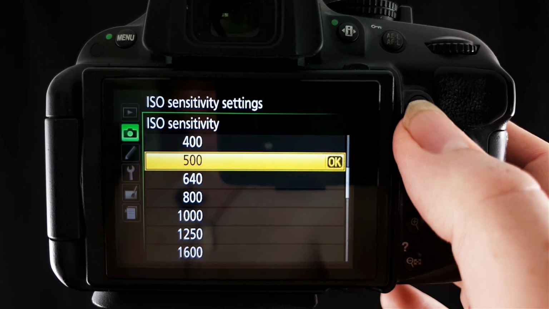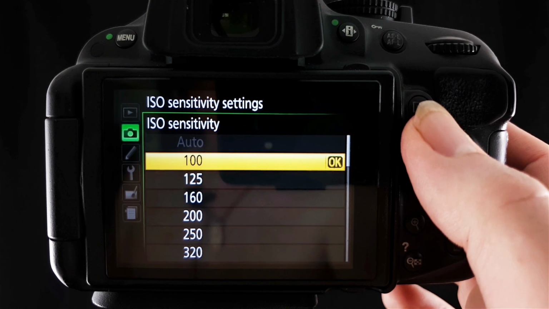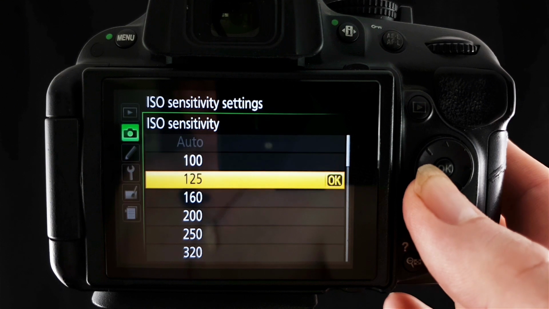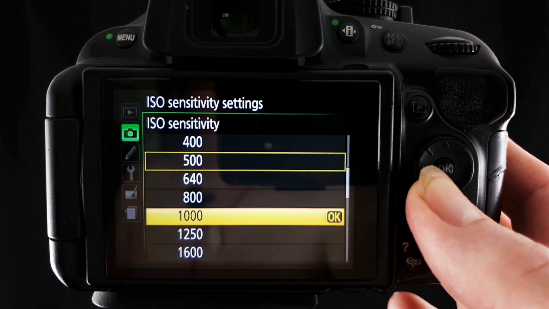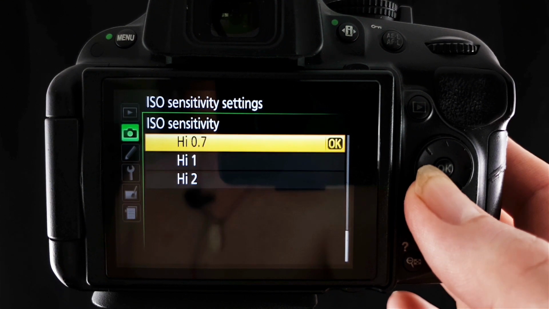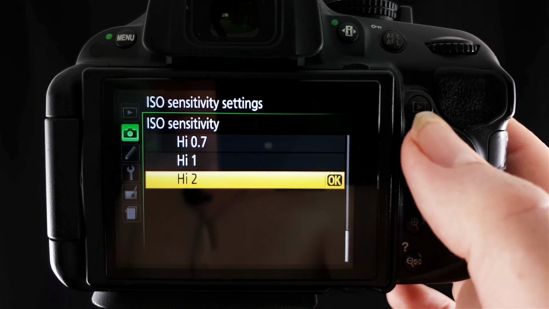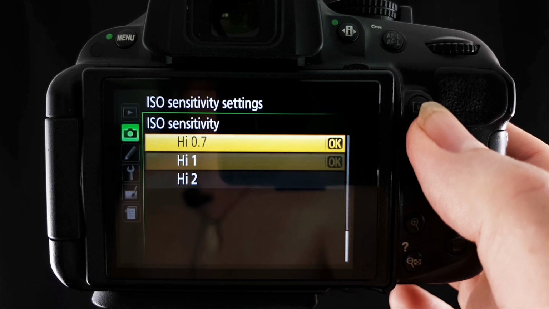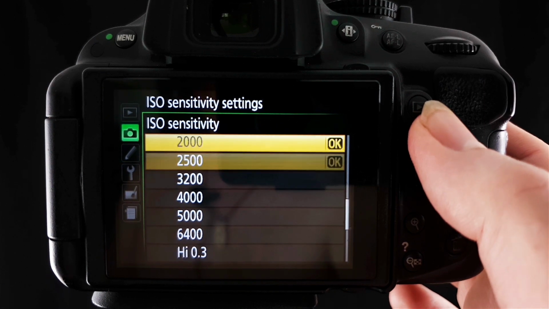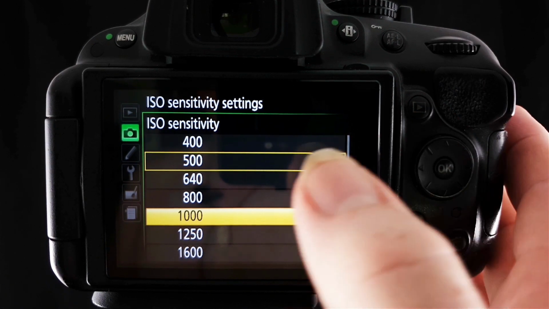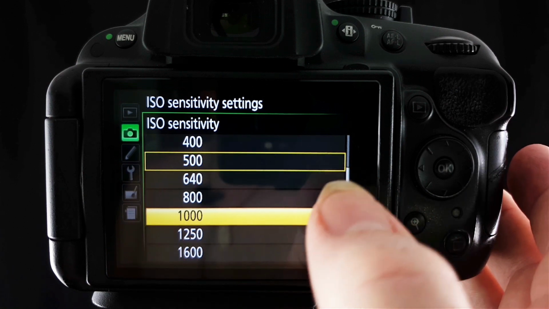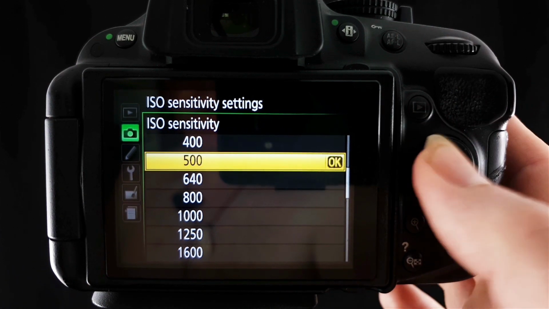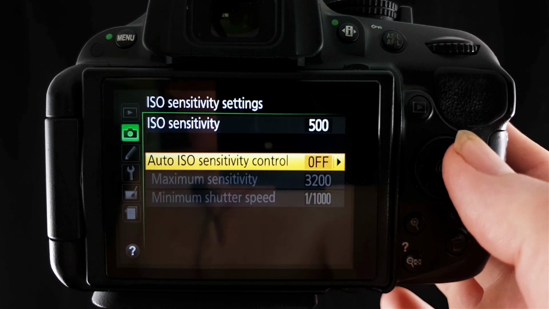And we can choose anything here from auto, which is grayed out because we have to set that in the previous screen, all the way through from 100 down to high 2, which is equivalent to 25,600 ISO. So you just select the value in there and click OK to choose the one that you want. And you can see 500 has the rectangle around it, so that means that it is the one that we currently have selected. So we'll just click OK on that and leave it there.